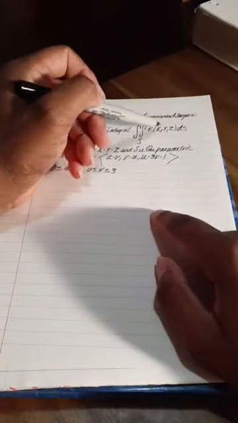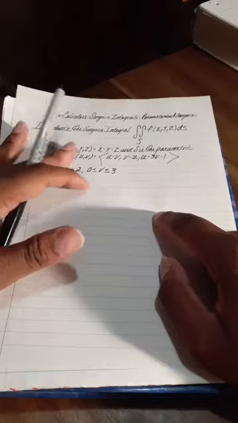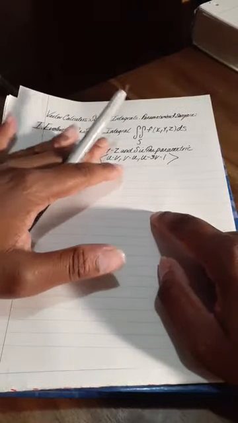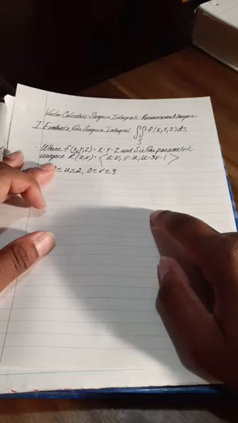So as to evaluate this surface integral here, f of x comma y comma z ds, where f of x comma y comma z is equal to x minus y minus z, and S is the parametric surface given by r of u comma v is equal to u minus v, v minus u, and u minus 3v minus 1, where u is in between 0 and 2 and v is in between 0 and 3.